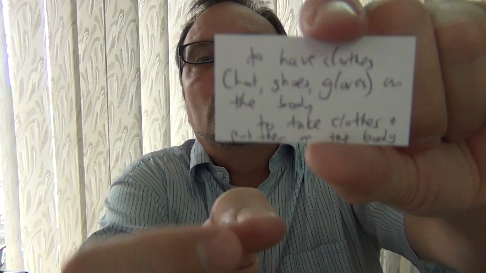The first one, wear, means to have clothes or a hat or gloves or shoes on your body. I am wearing a shirt. Sometimes I wear a hat. I like to wear shoes. But the other one, put on, is when we take clothing and bring them onto our body. That's to put on. So that's another thing you can use flashcards for, to help you practice words that are similar in meaning or similar in sound.